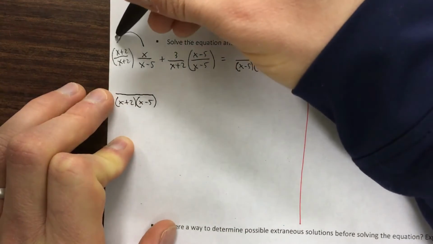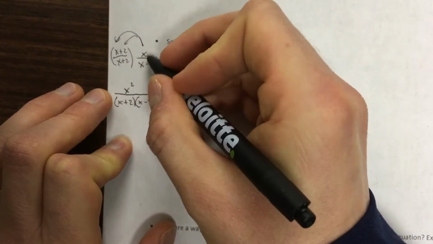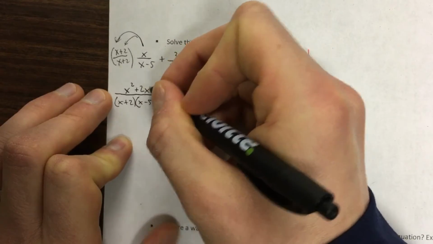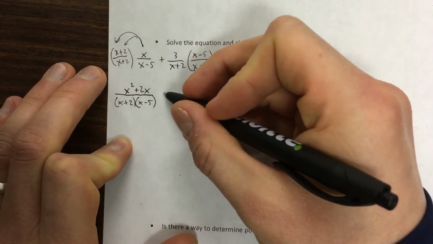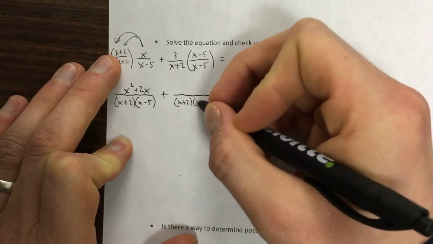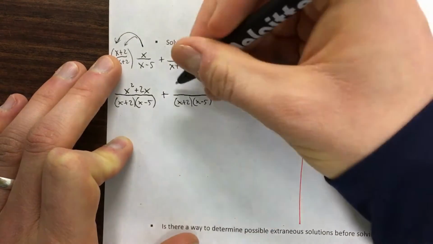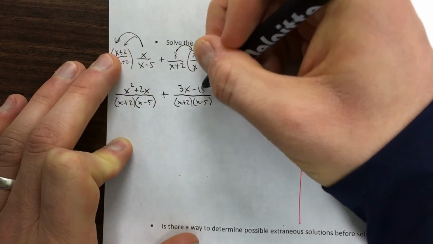We would have to do the distributive property here. So x times x would give us x squared. X times 2 would give us 2x. Over here, our denominator would be x plus 2, x minus 5. Again, distributive property, so we would have 3x minus 15.